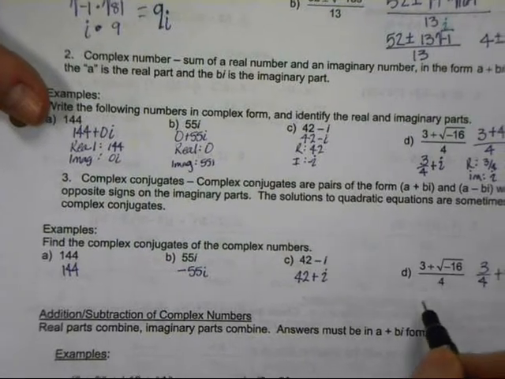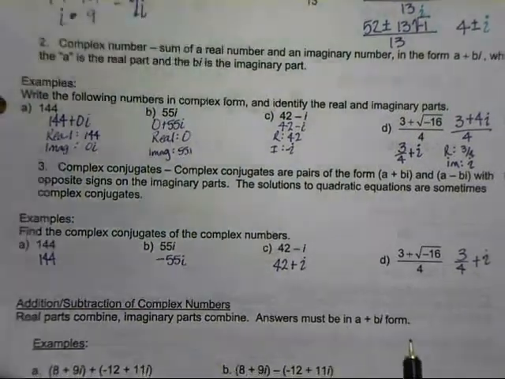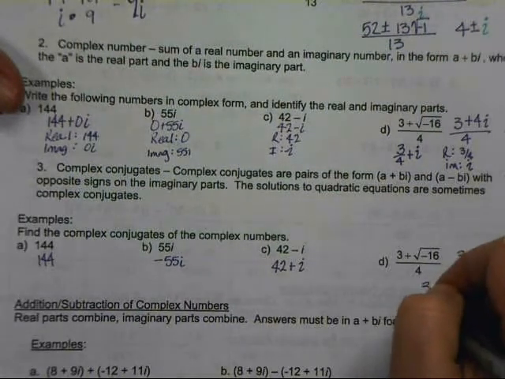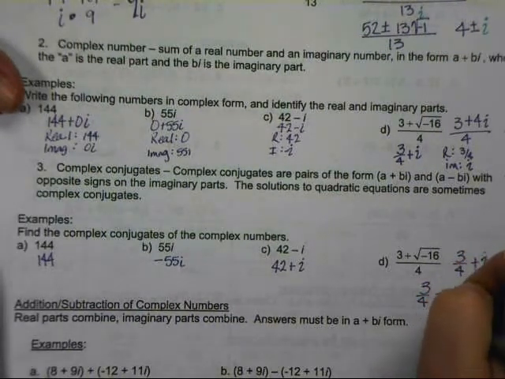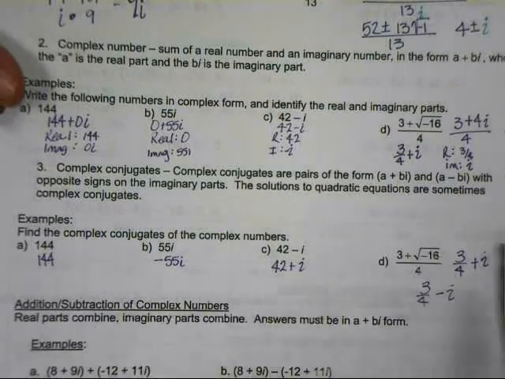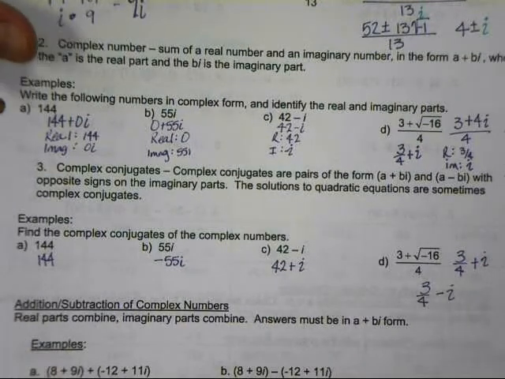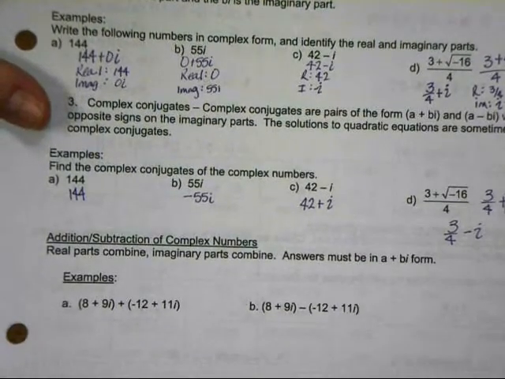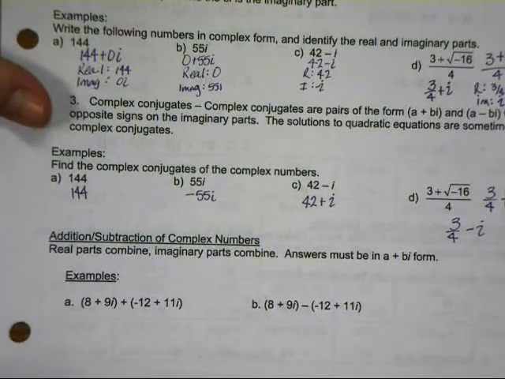So what we can do now, sorry, didn't realize it's off screen, is we can just change our plus sign. So it's 3/4 minus i. And those are your complex conjugates. Alright? Now we have the addition and subtraction of complex numbers.